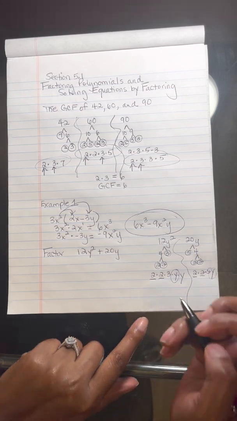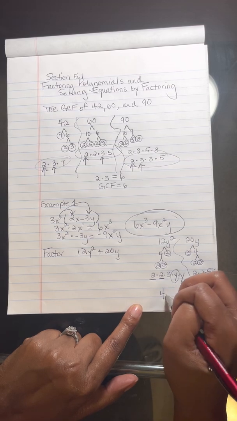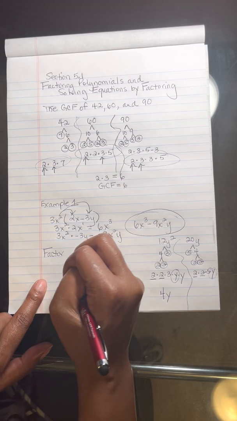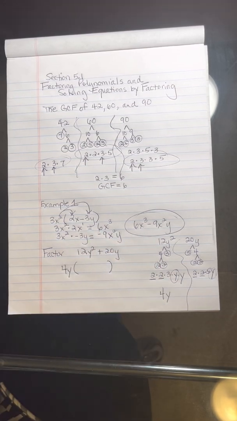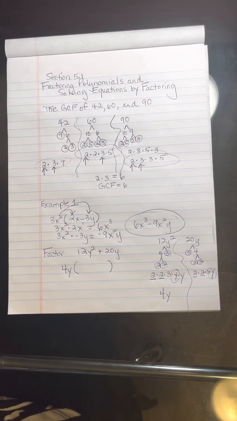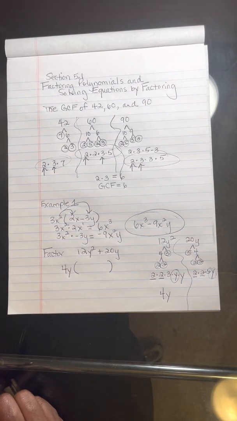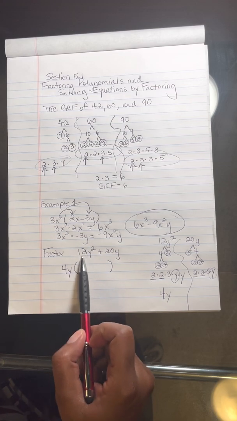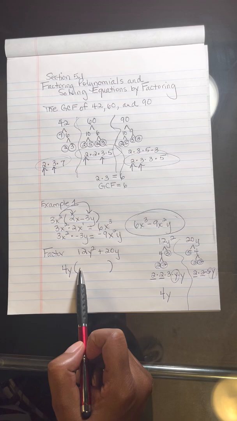So how you write that is, they both share 2 times 2, so that's 4. And they only both share 1 y. They both share or have in common. So that's what I'm going to factor out. Okay, and open up a parentheses. My greatest common factor is 4y. Okay, now that you have your greatest common factor, I want you to factor that out and open up a parentheses. Now help me fill in the blank. For instance, I want my 12, as far as in my times tables. I have 4. 4 times what is 12?